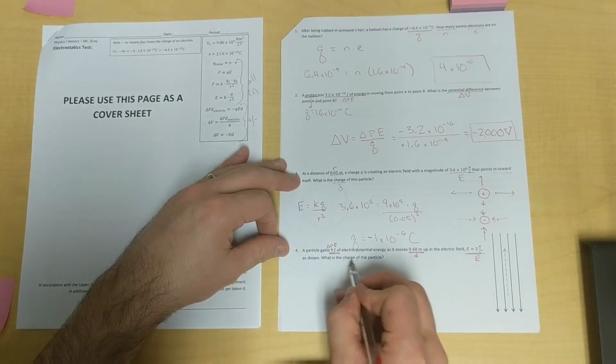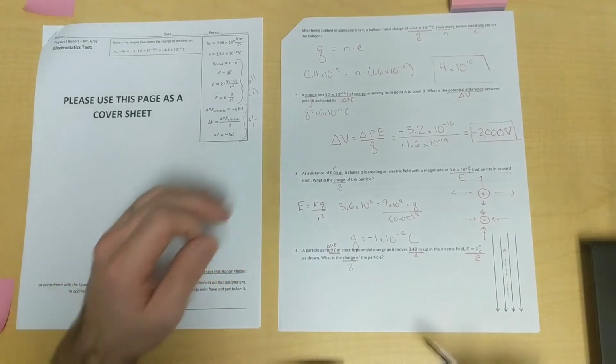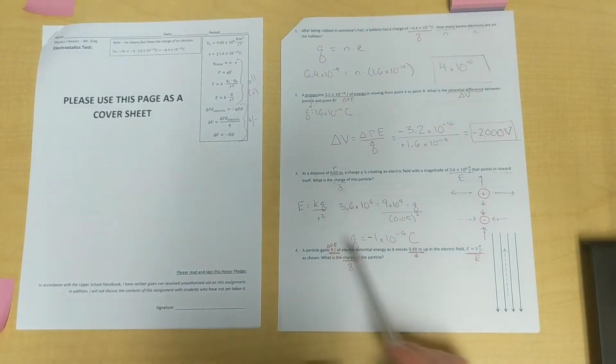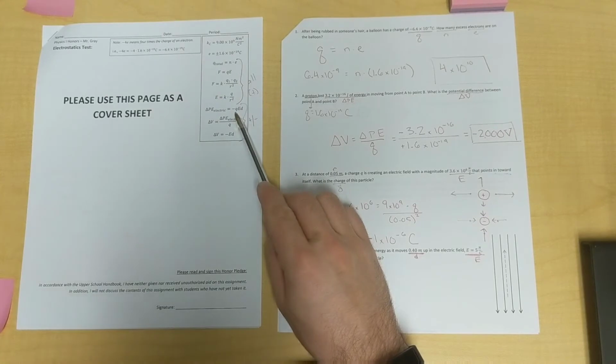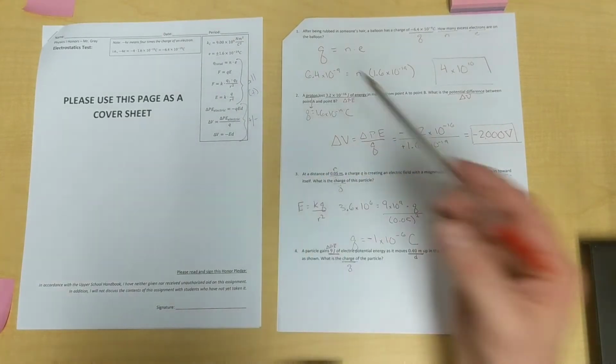All right, and they give us the electric field E, and they're asking for the charge of the particle. So what formula relates delta PE, Q, E, and D? That would be this one right here. Delta PE equals negative QED.